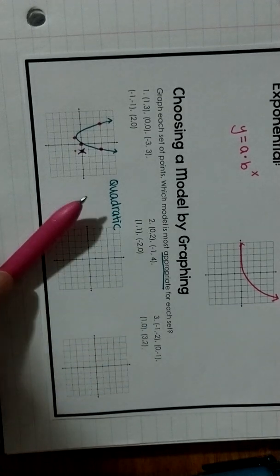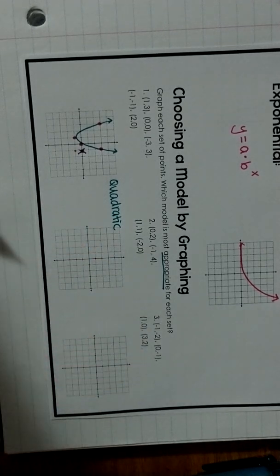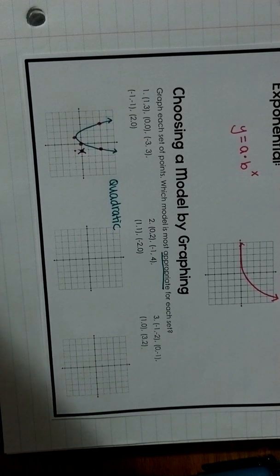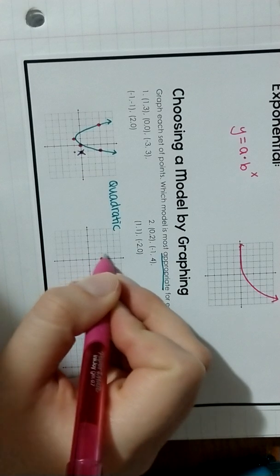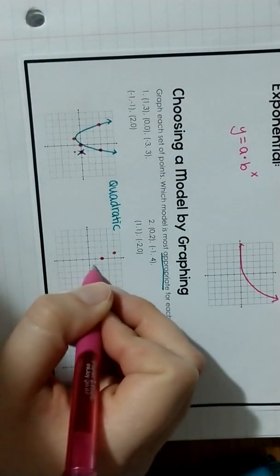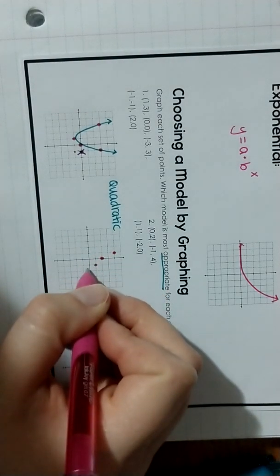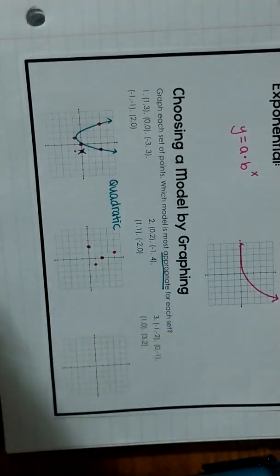If you want to work ahead of me and see if you can get these next two, go ahead and pause this video. Otherwise, I'm going to move on to them. So, number 2, we're at 0, 2. We're at negative 1, 4. We're at 1, 1. And we're at negative 2, 0.